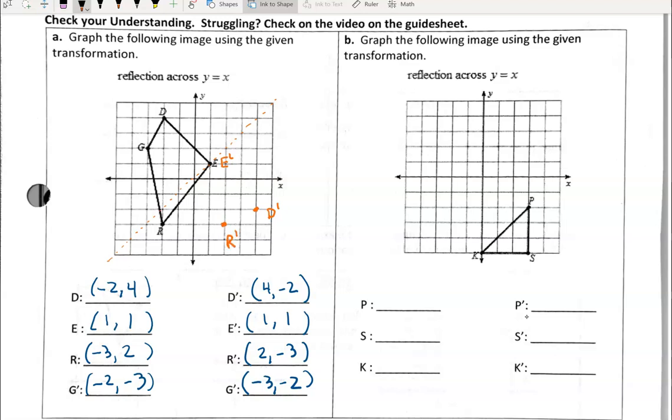And G prime is -3, -2. And we are going to connect this. There we go. And, oop, it missed a little bit. Did not quite know where my shape was. All right, let's try and turn this off. There we go. Okay, so that's pretty close. On your paper, it'll be easier. You could use a ruler or your ID card or something.